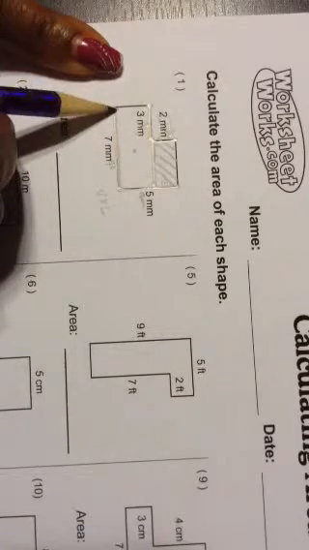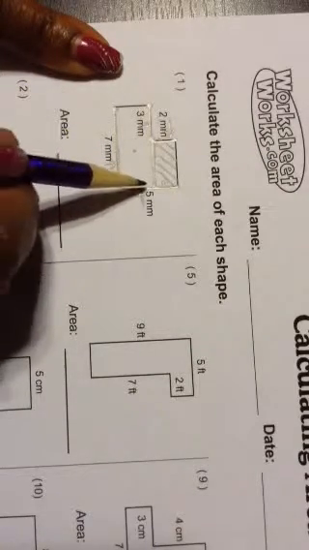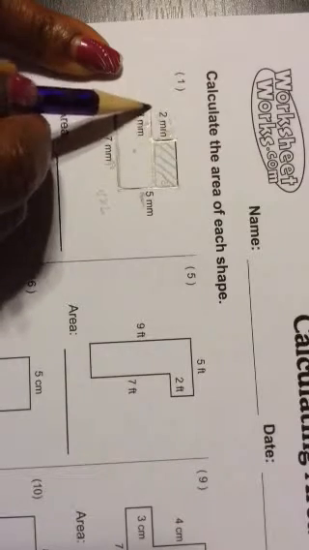Okay, so in the bottom shape, remember, this 7 millimeters from here to here has to be the same from here to here. This is 7 millimeters. This is 7 millimeters. Now they've given us a portion of the 7 millimeters by putting this 3 millimeters here, which pertains to this point. From this point to this point, that's 3 millimeters.